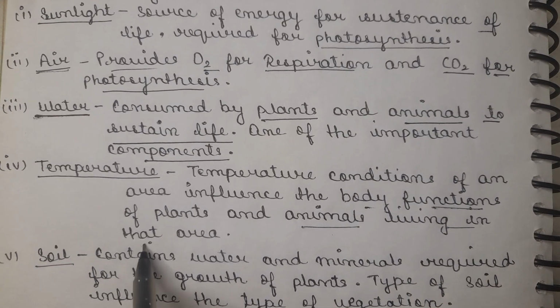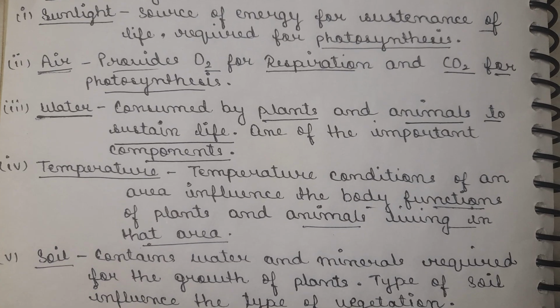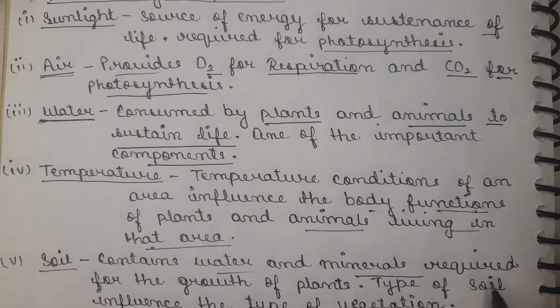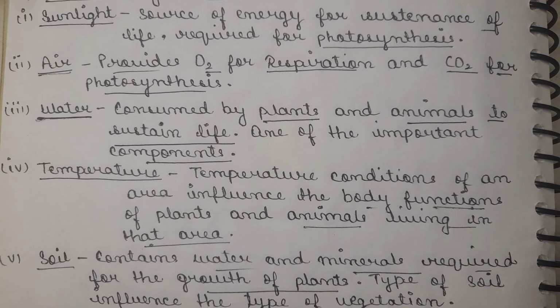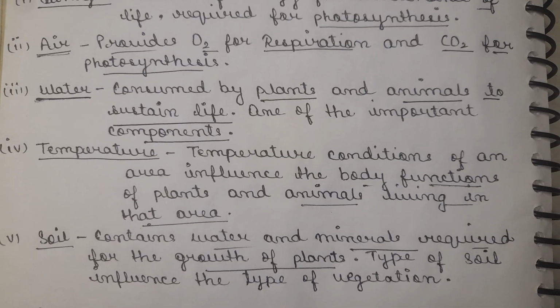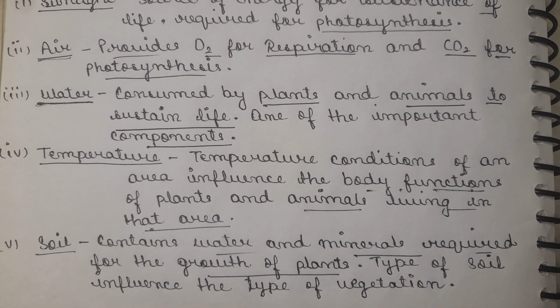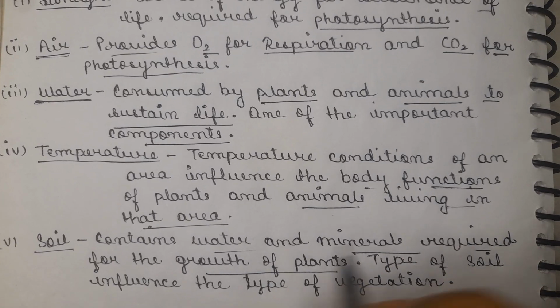living in that area. Now the fifth one is the soil. It is important for vegetation, as soil contains water and minerals that are required for the growth of any plant. From plants we are able to get food. It also acts as a dwelling place for several microbes and some burrowing animals like the rat.